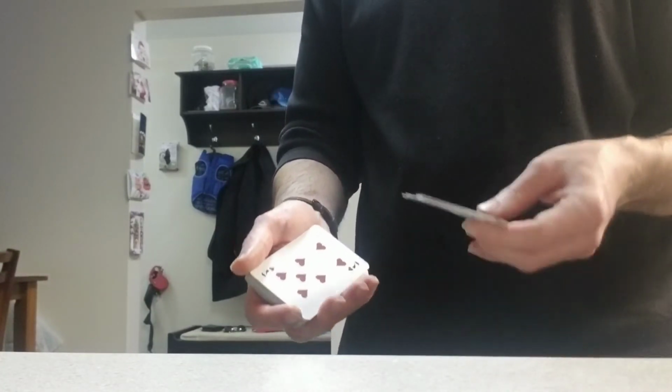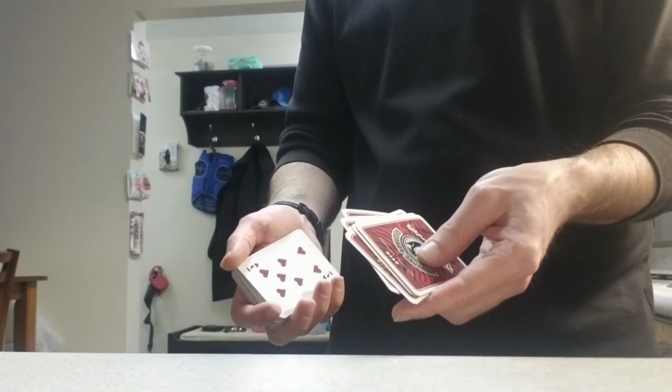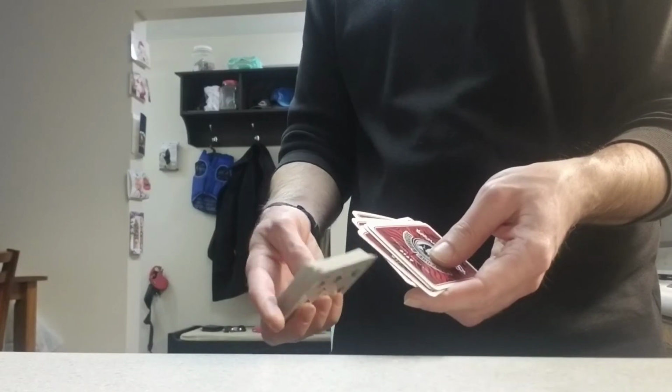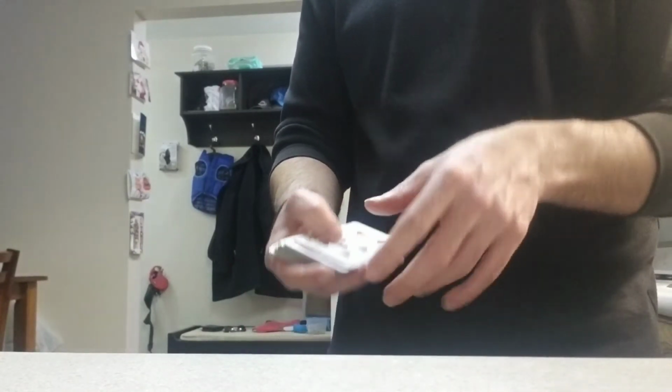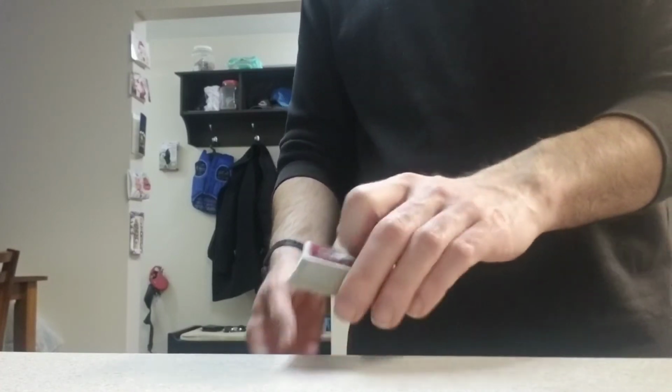Now all these cards are still in the same order. You just have to put them back on the bottom rather than reverse the order. And that's how the trick is done.